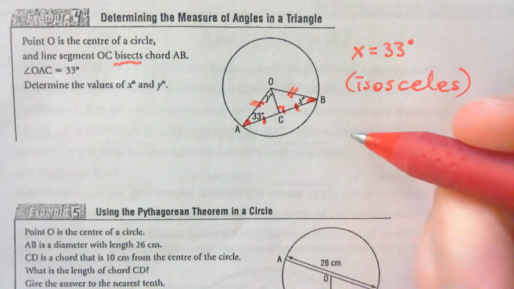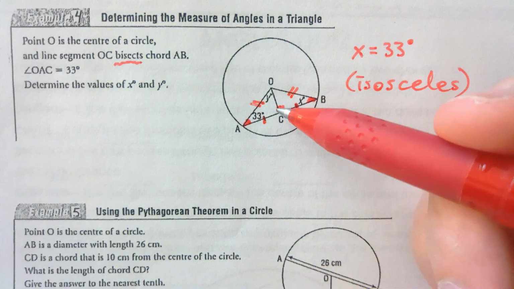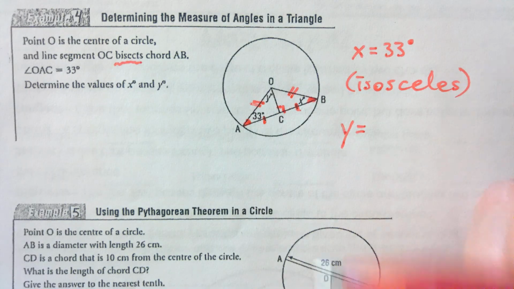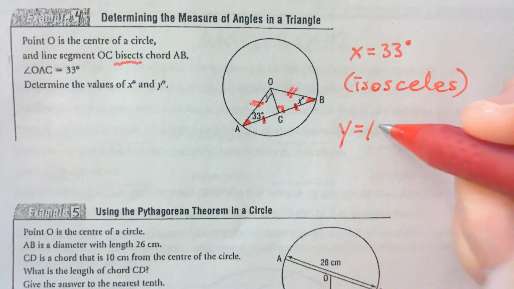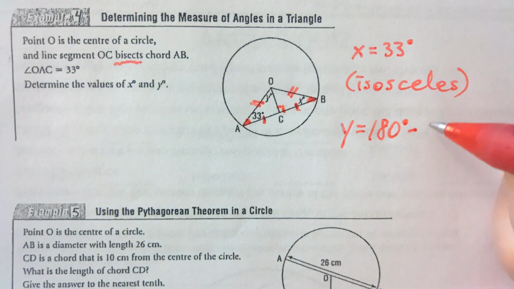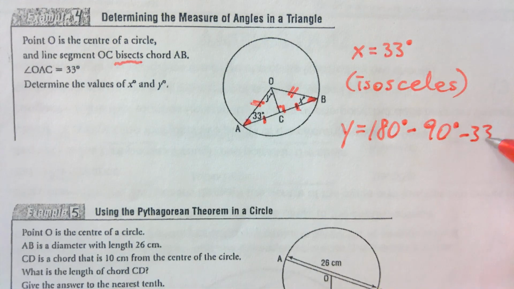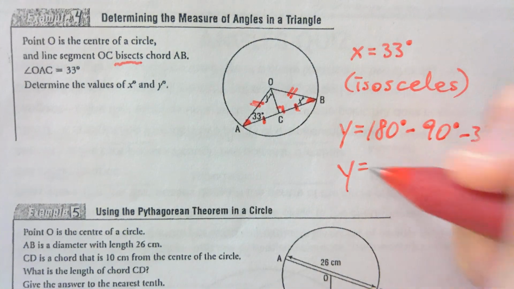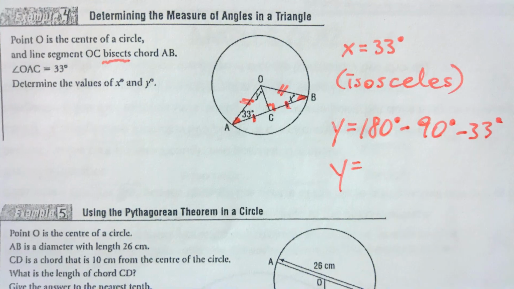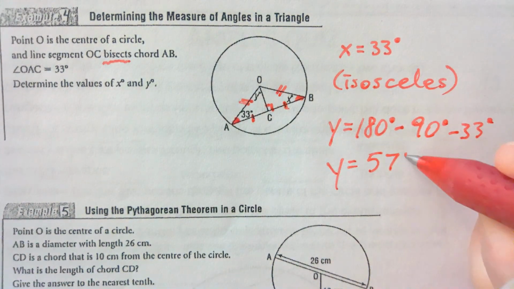So then what's y? Since Jasmine said that this angle is 90 degrees, y is 180 minus 90 minus 33. So what do you get? 57 what? Degrees.